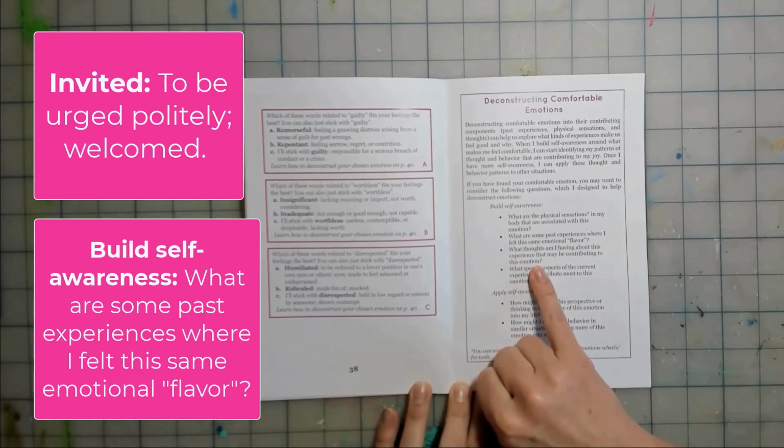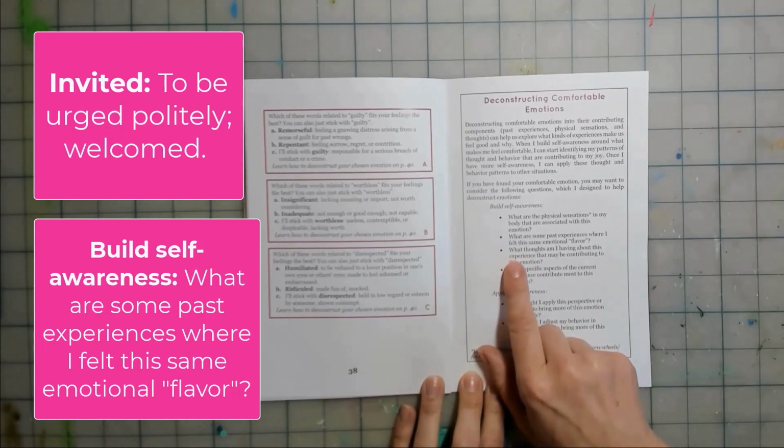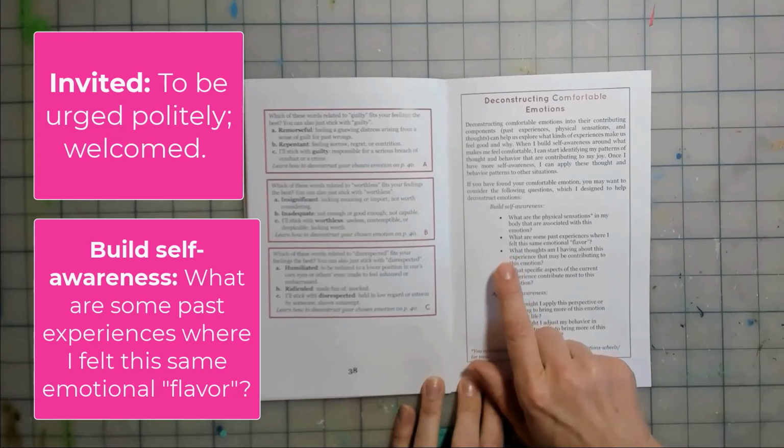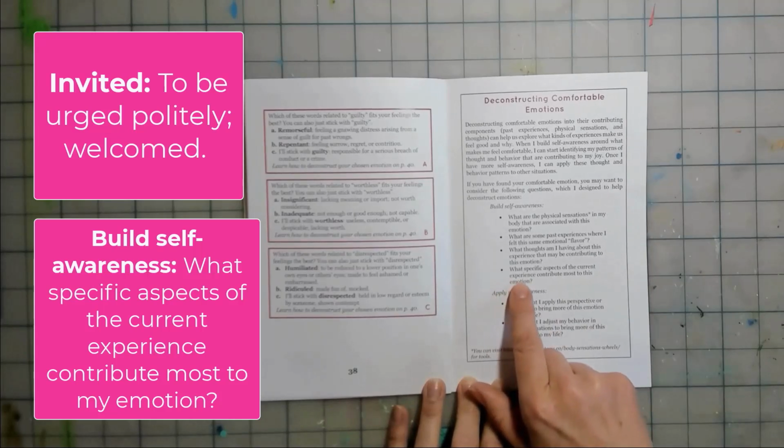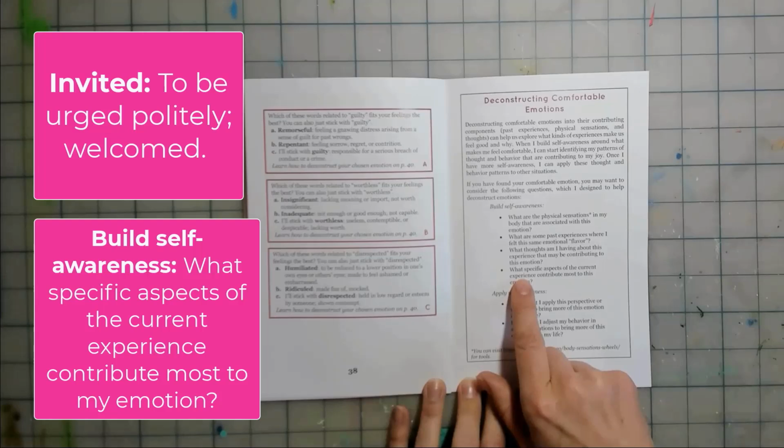What thoughts am I having about this experience that may be contributing to this emotion? About this situation, about the walk we were taking and the conversation, I thought that he was clearly making space for me to contribute to the conversation and that he seemed interested in what I had to say. And then what specific aspects of the current experience contribute most to this emotion? So there's a couple of things that make me really feel like someone is wanting to have a nice meeting with me or a nice experience with me.